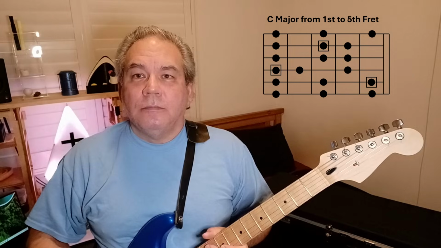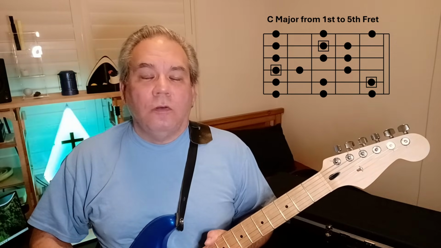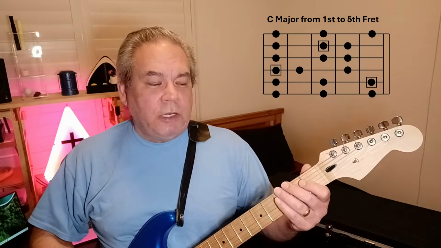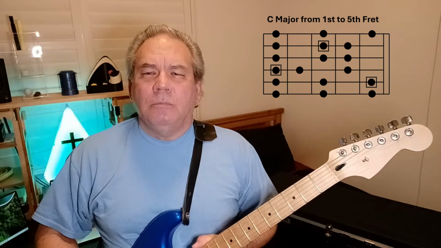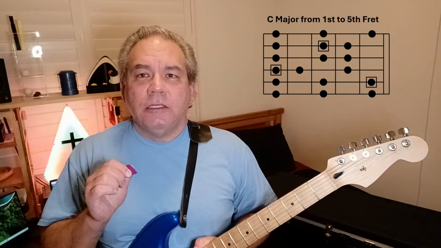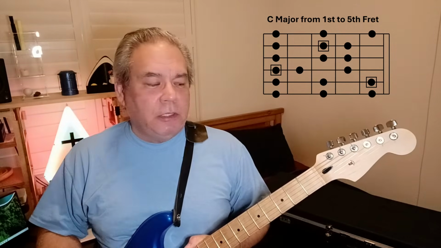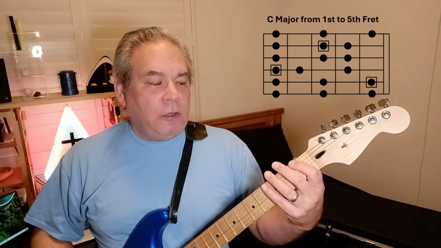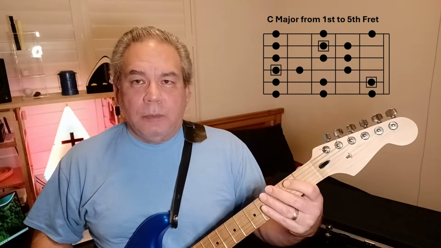So just practice that over and over as often as you can, and try to gain a little speed. I wouldn't worry too much about the picking right now, only to say that you should try to do alternate picking, so that you follow every downstroke with an upstroke.